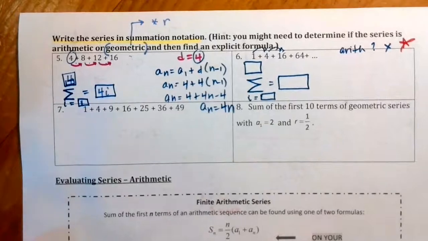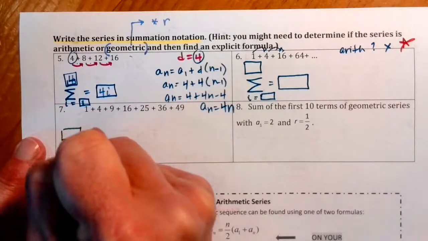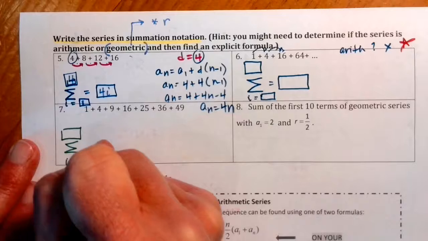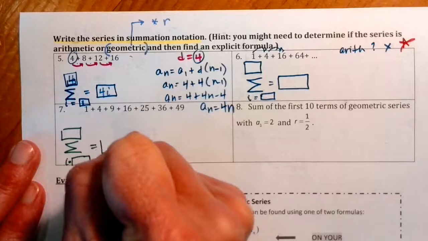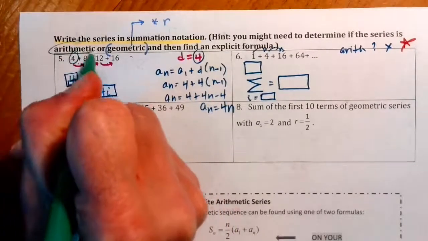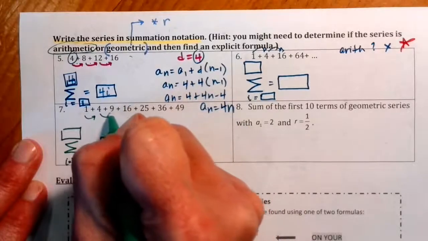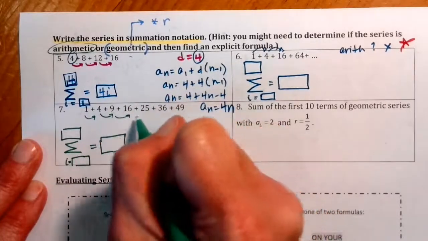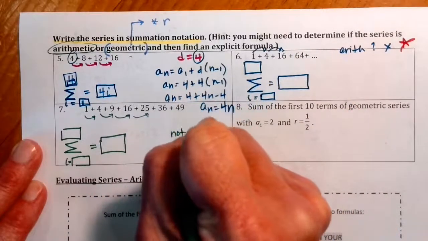All right, let's take a look at 7. When we look at 7, we want to first find our common difference. If we're writing it in summation notation, we're going to have where we start here, we're going to have where we stop, and then we're going to have our rule. So that's what we're looking for. And our first job is to determine, is it arithmetic, because that's what we're dealing with this go around. So I have plus 3, plus 5, plus 7. It's not going to work. So it's not arithmetic.